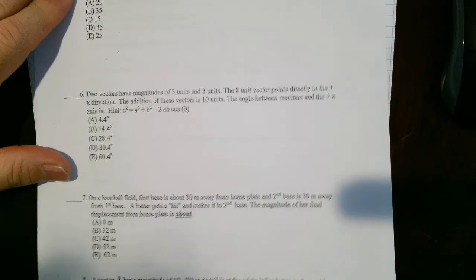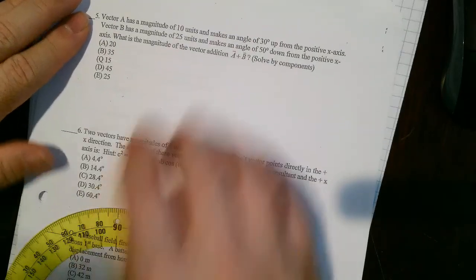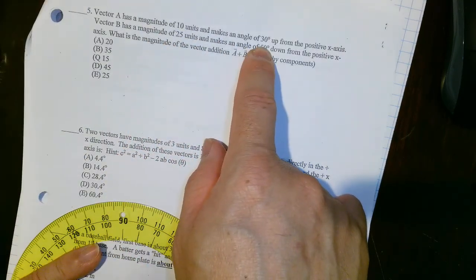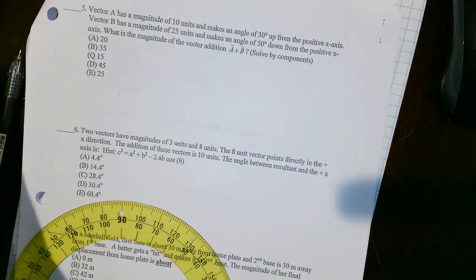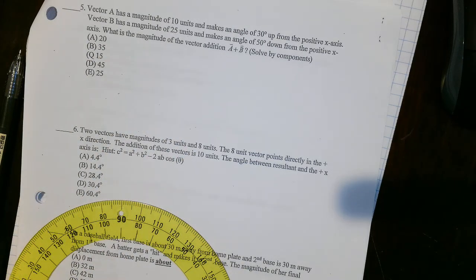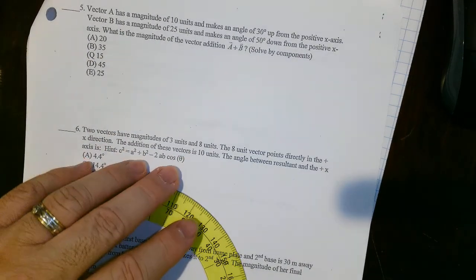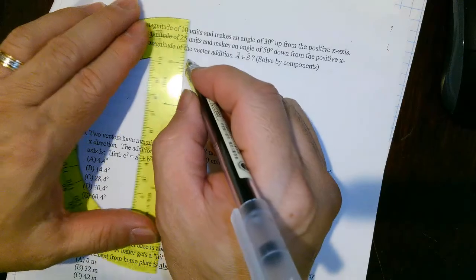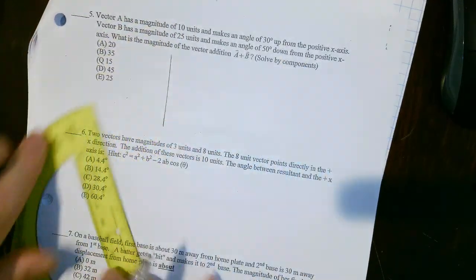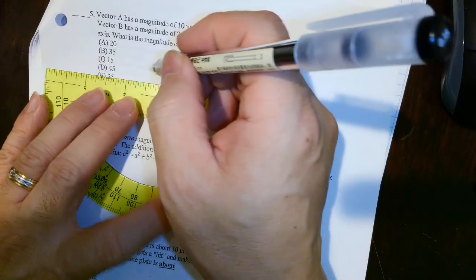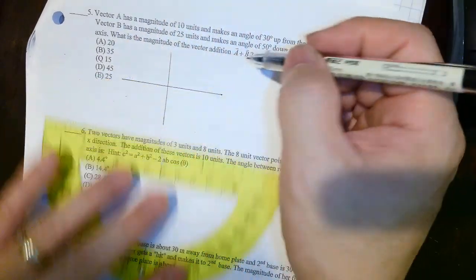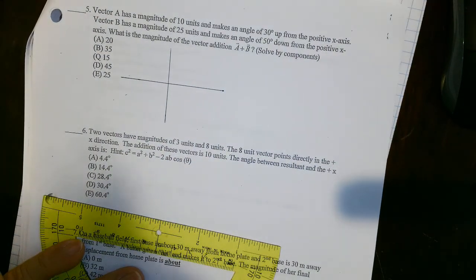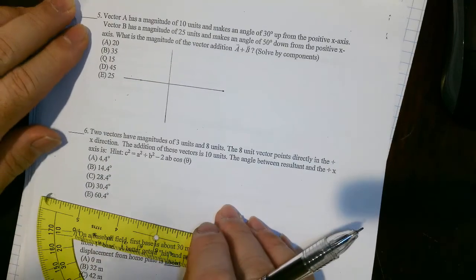All right. So here, vector A has magnitude of 10 units, making angle of 30 degrees. Did anybody get an answer for this one? Nobody? Nobody even gave it an attempt. Oh, I'm just so hurt. What'd you get? I had A? 20? Yeah. Let's take a look. I got an F, actually.